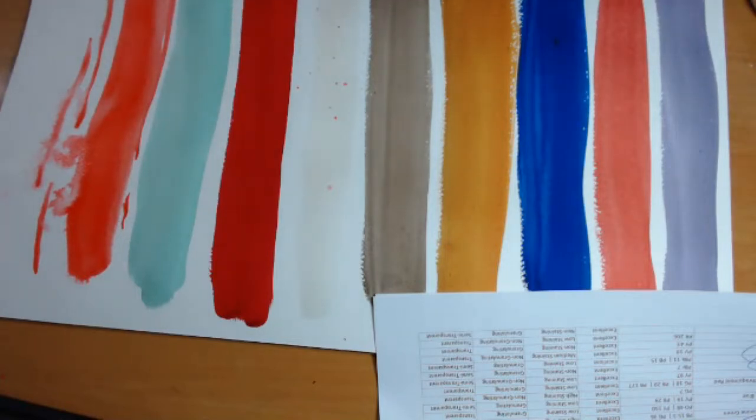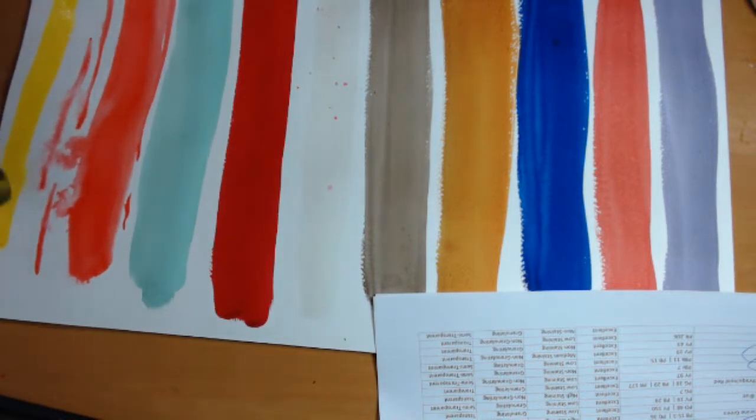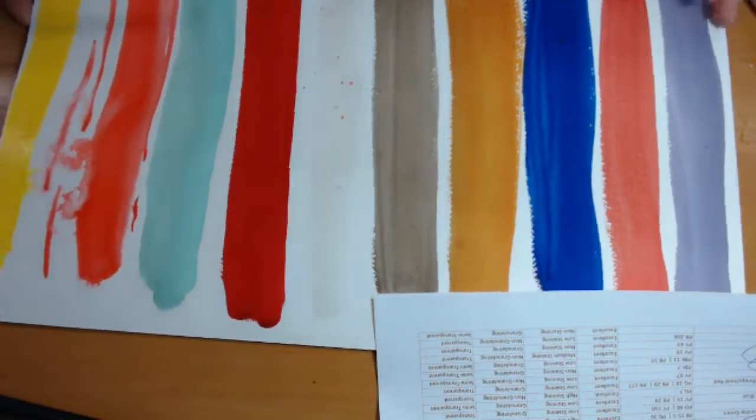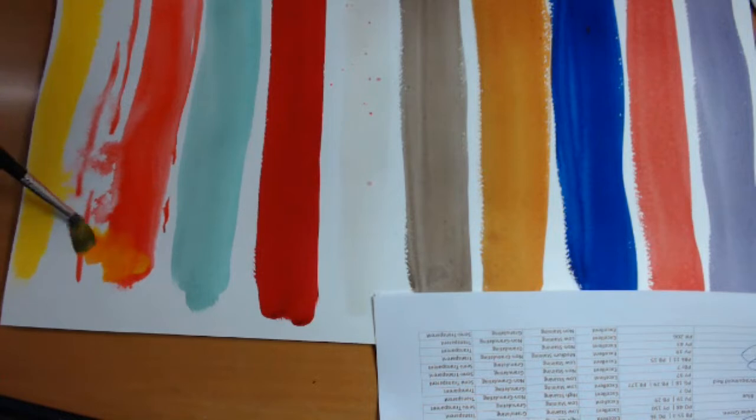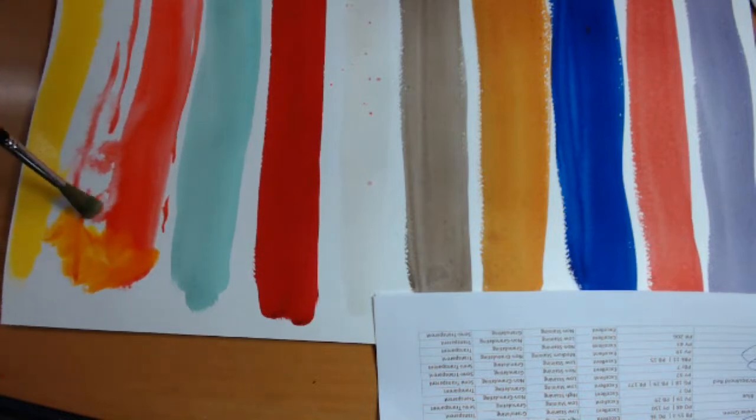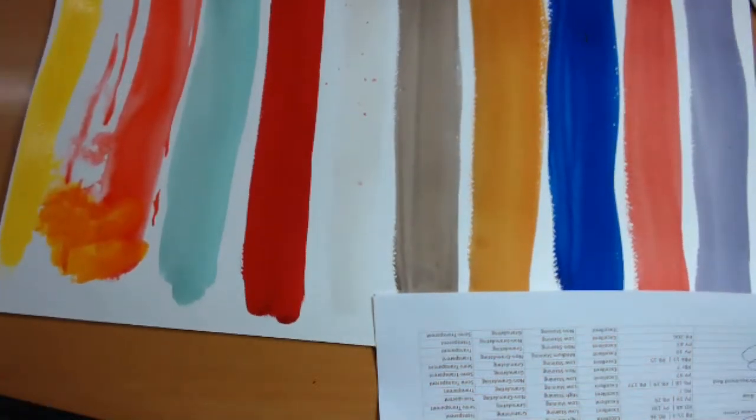Okay, so I'm going to start out with the Hansa Yellow. I'm sure artists, almost every one of you, have a Hansa. This is the Hansa Yellow Medium. Super, super useful color.